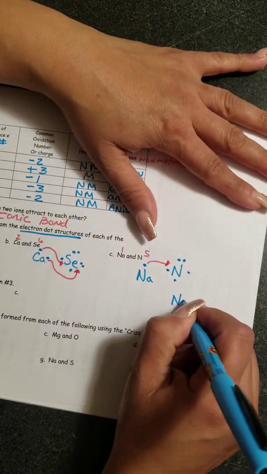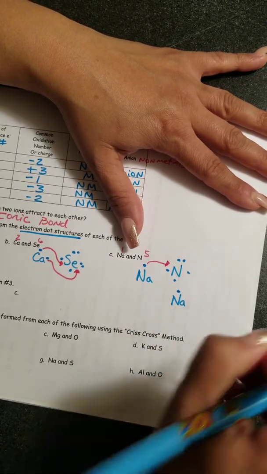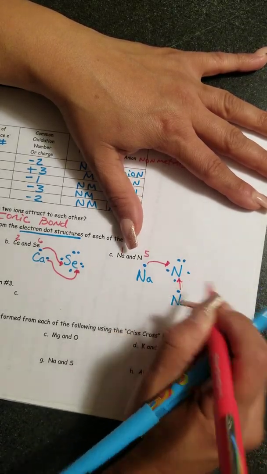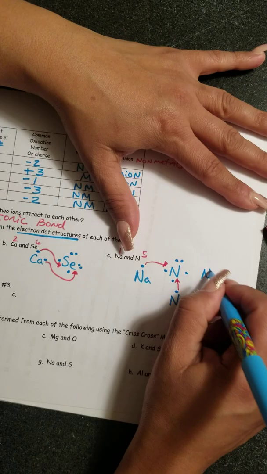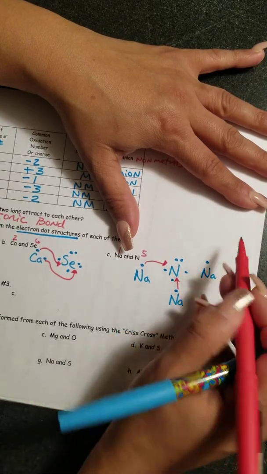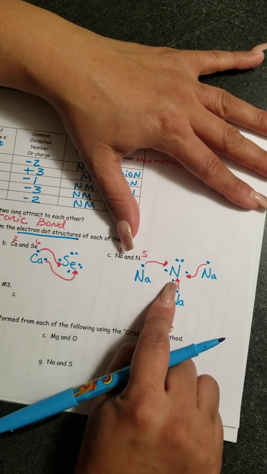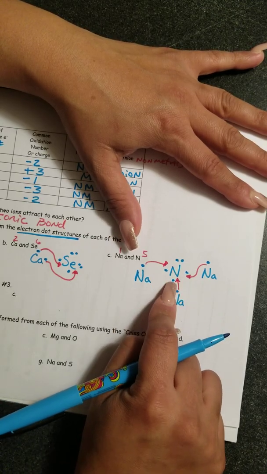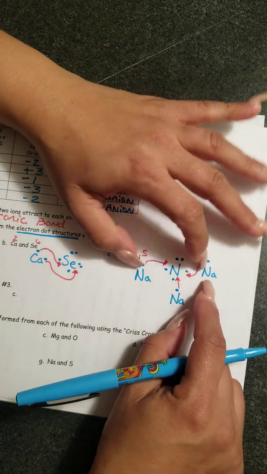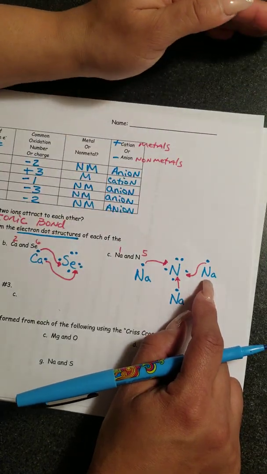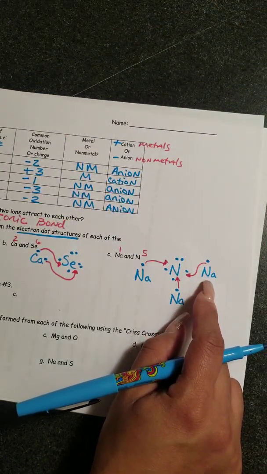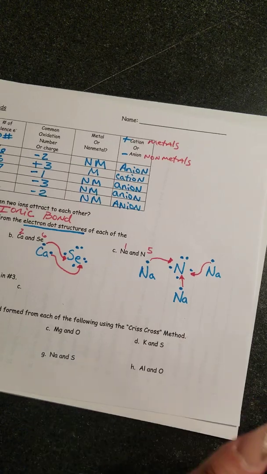So let's go ahead and do another sodium over here. And he can donate 1. And if I draw another sodium, he's going to donate that one over here. And now what happens? The nitrogen is happy because it has a full valence shell. The sodiums are all happy because they got rid of that extra one on the outside. And their octet rule is also complete and happy.